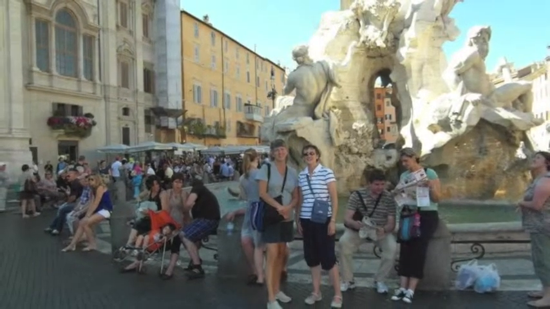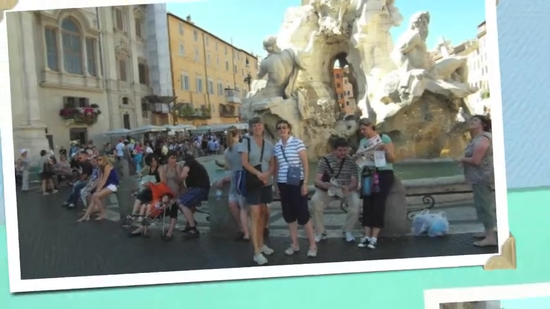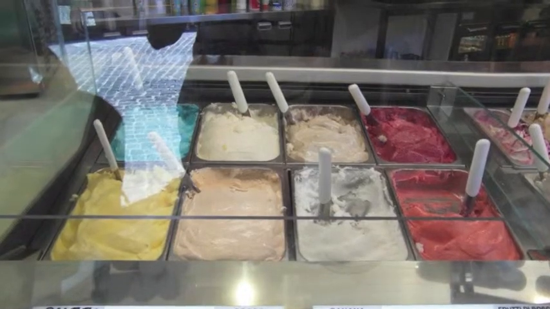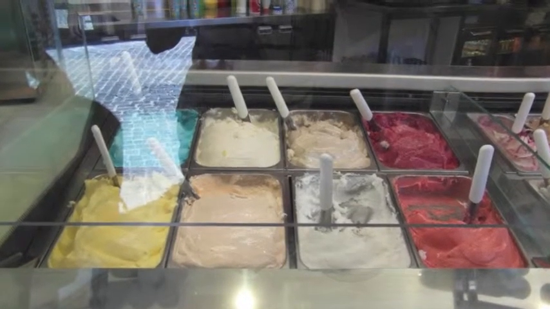Now's a good time. We would like to rest by statues, cool down, and eat gelato, which is the famous creamy and delicious ice cream in Italy.